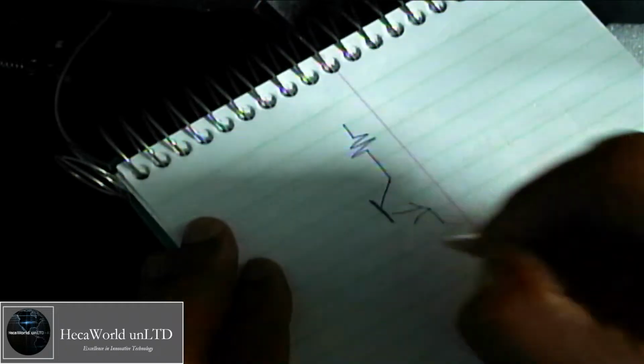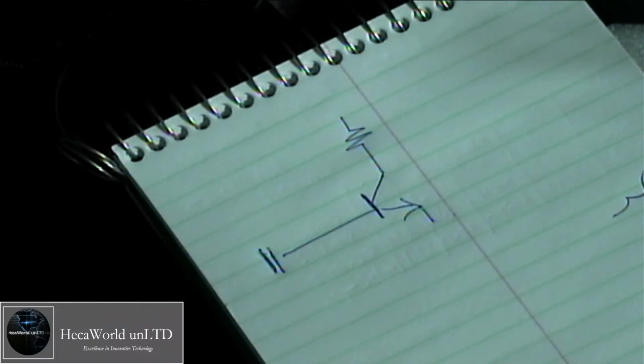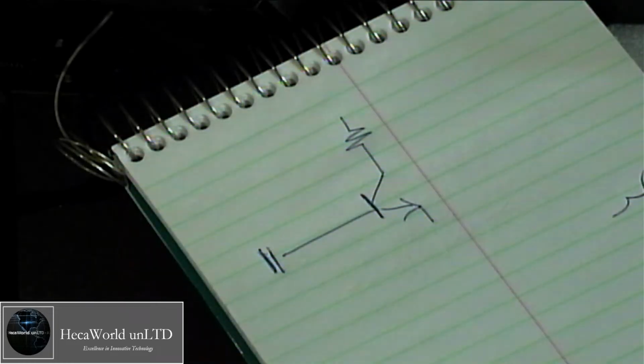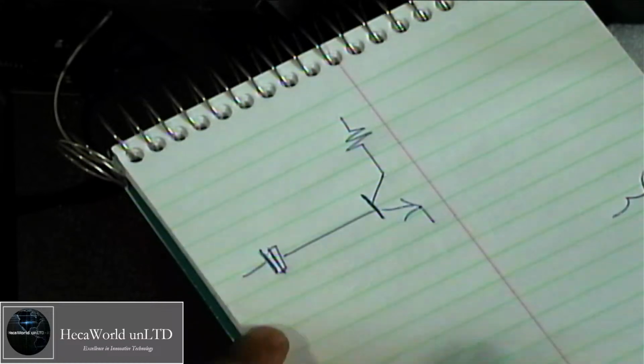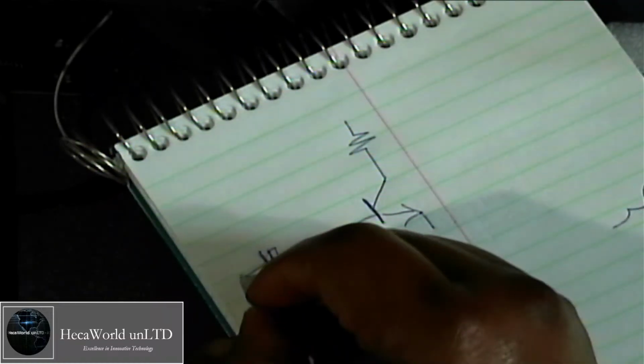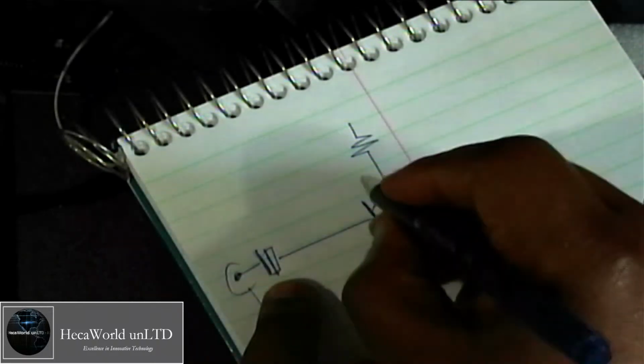shunt feedback transistor amplifier for this. So we're going to have our inputs right here. I'm going to use a capacitor here as the DC block.